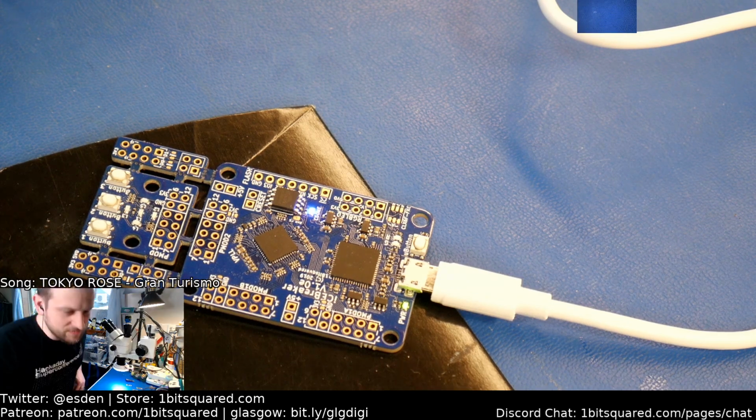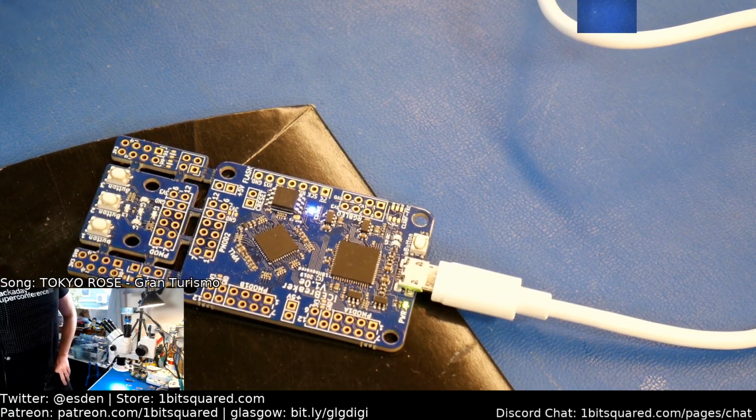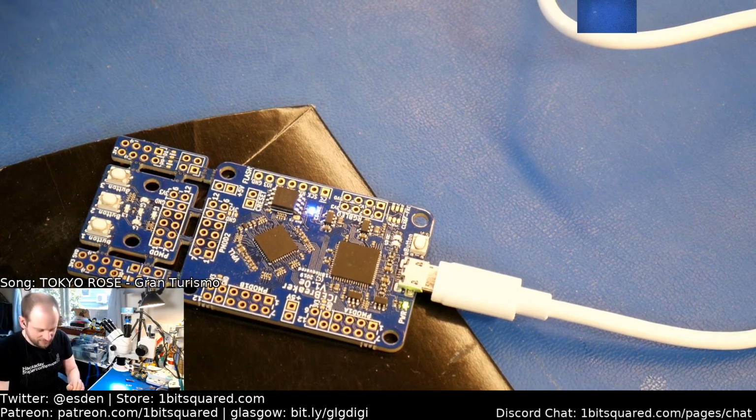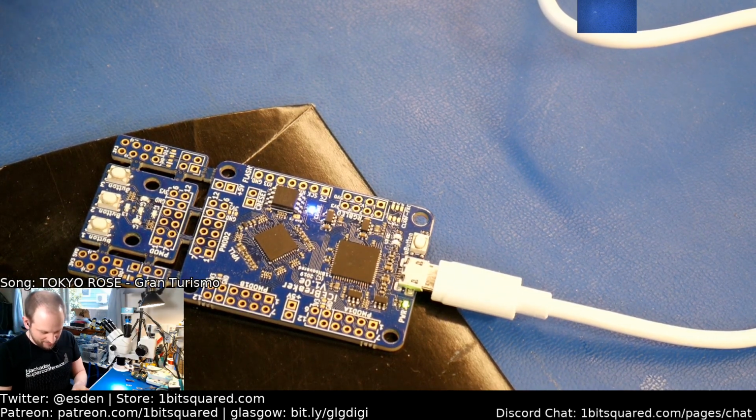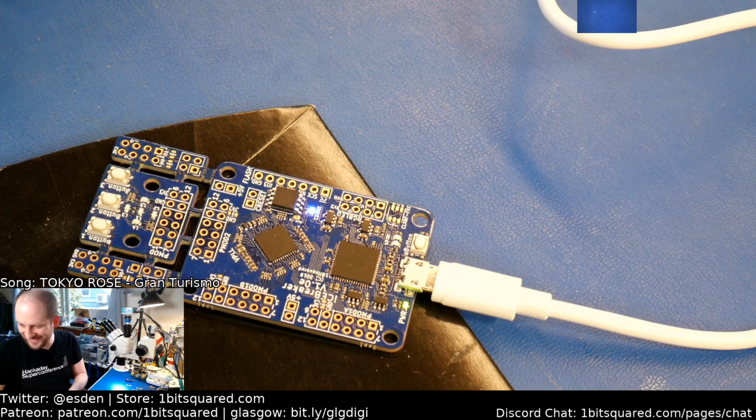So let me see, because my phone tends to be, it's vibrating in my pocket. I see. All right.